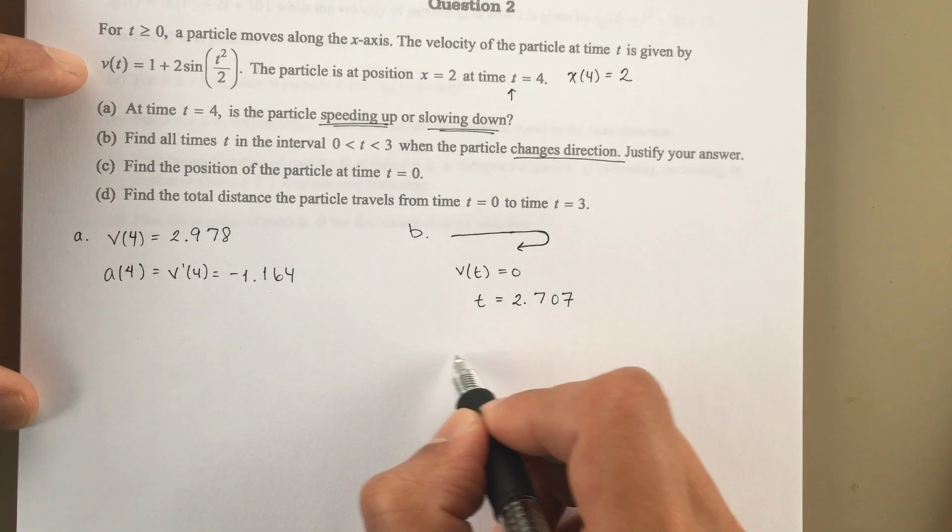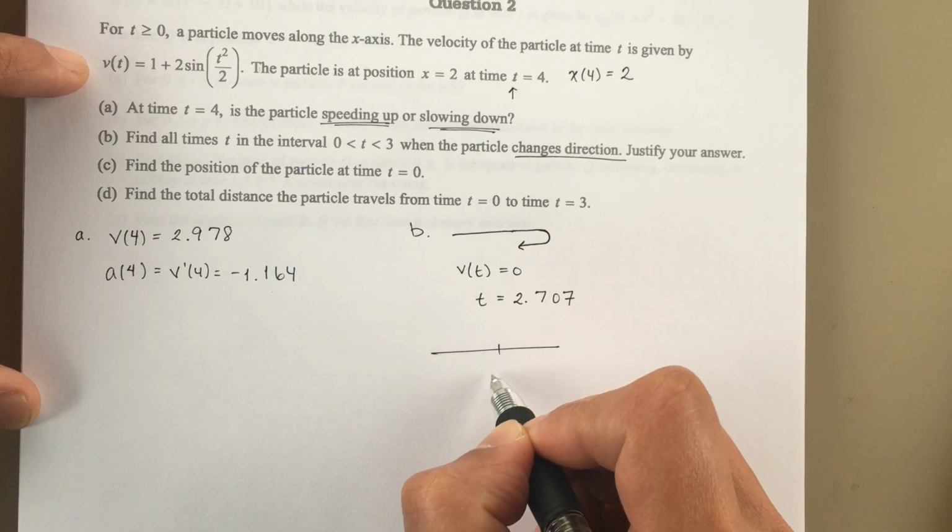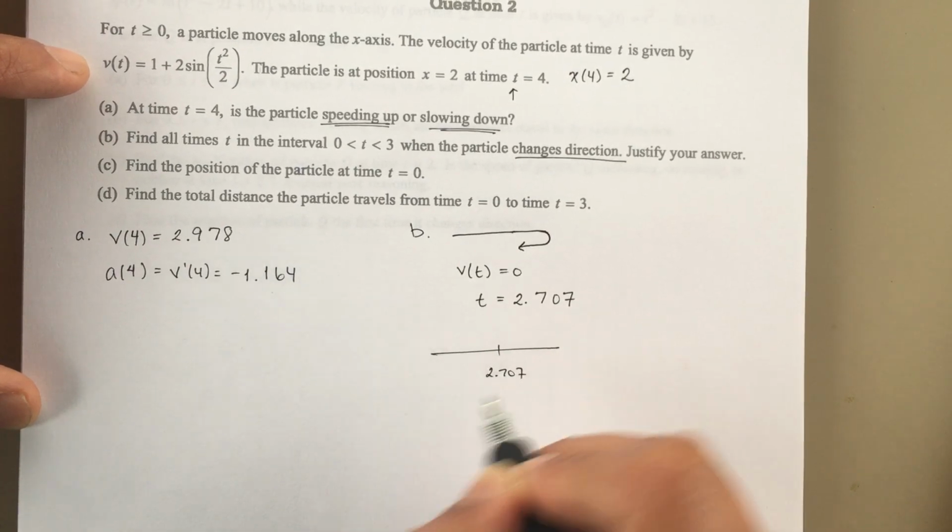So now that we have this, we're going to put 2.707 here. Where am I going to plug it into?